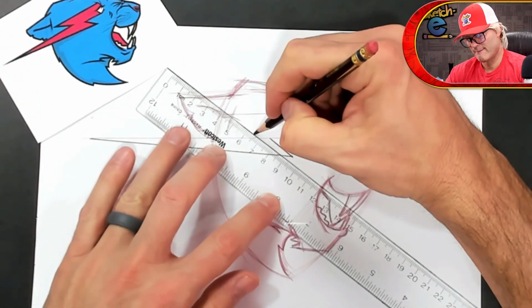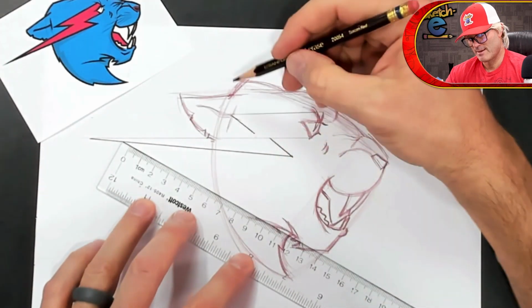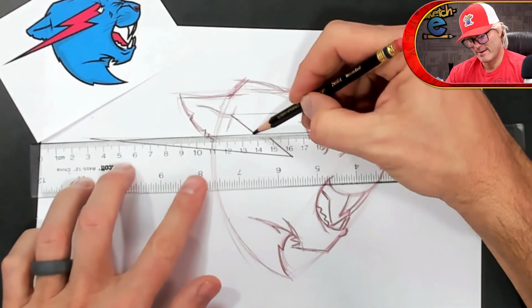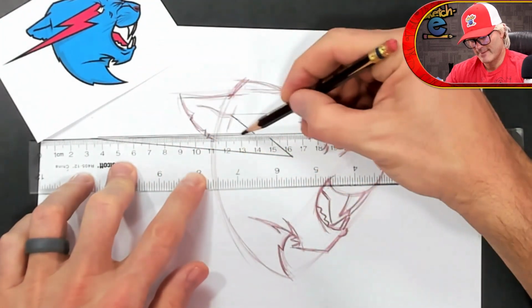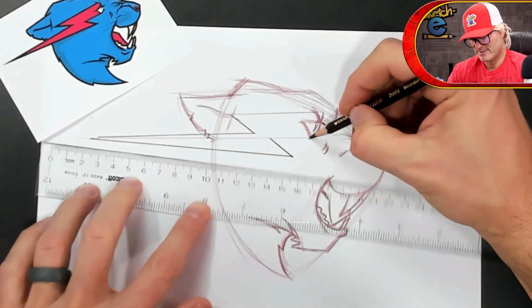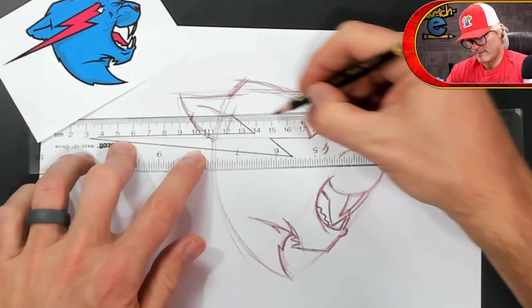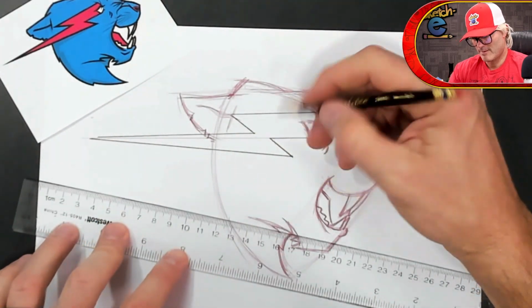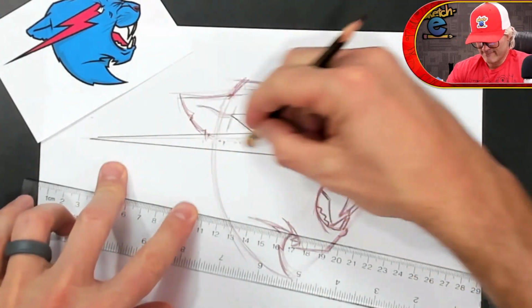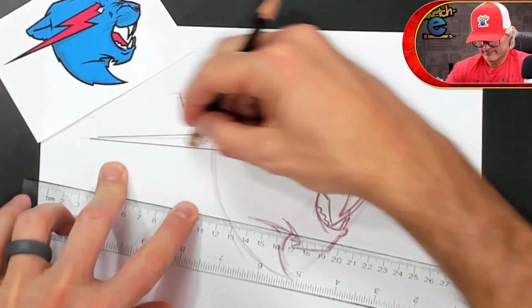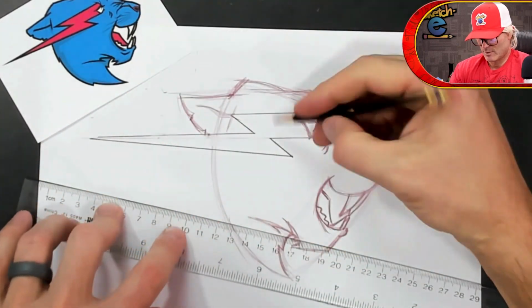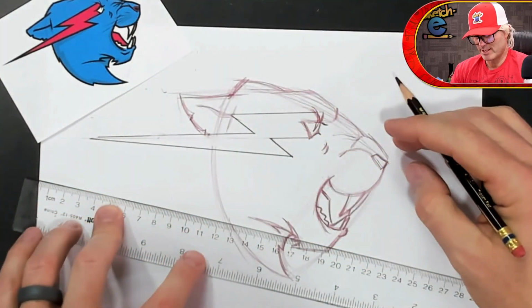So I'll do that. And then this line to here. And then this line to here. Oh man, then we'll just erase this part. Ooh, we're getting there. That's looking pretty dang cool.